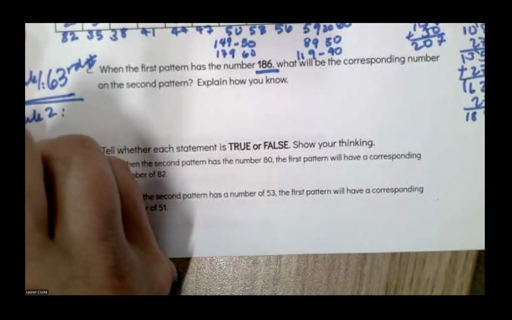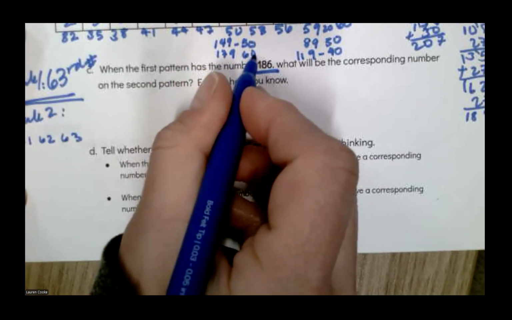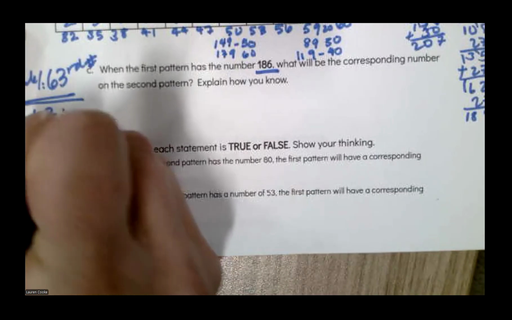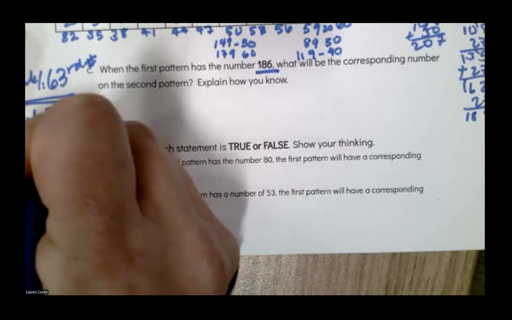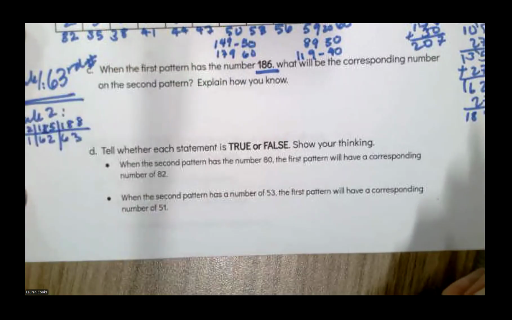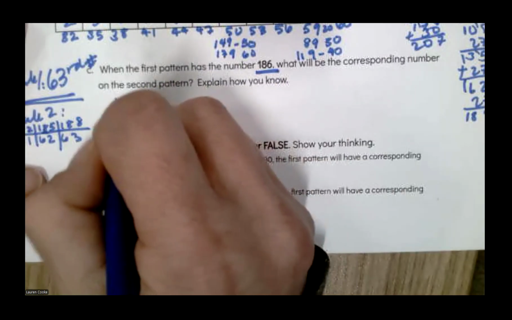Rule two, number 61, 62, 63. 60 was 179, 182, 185, 188. Oh, well, that makes sense. It is just two more. Oh my goodness gracious.